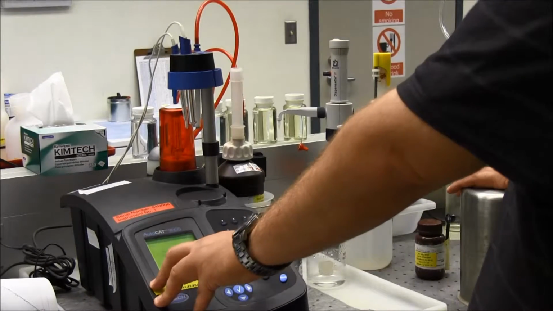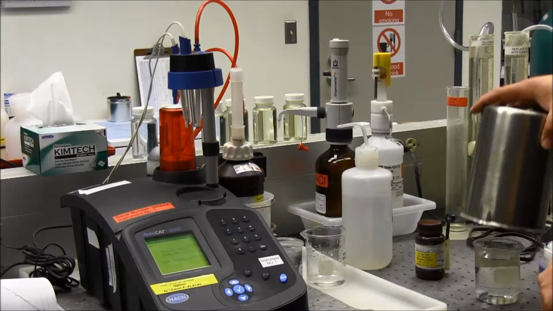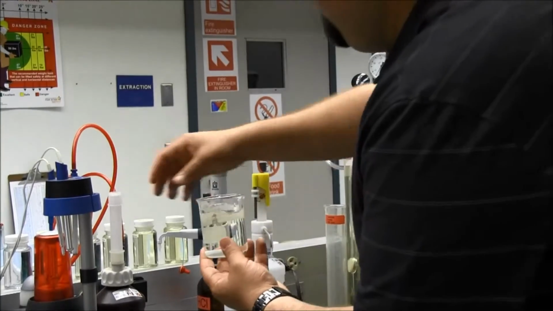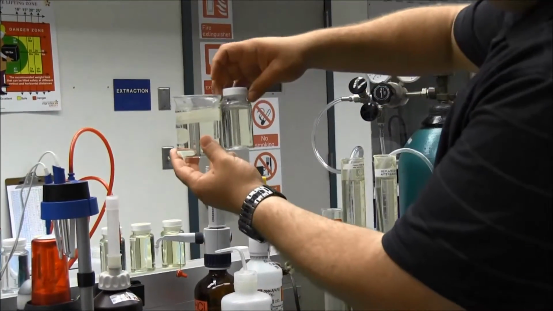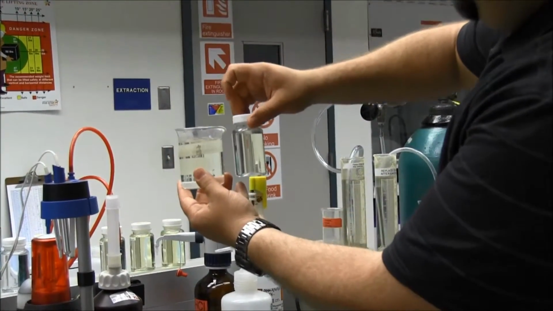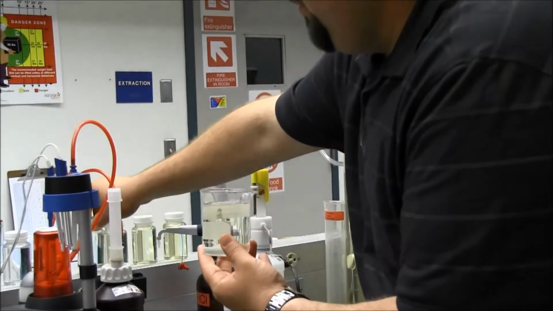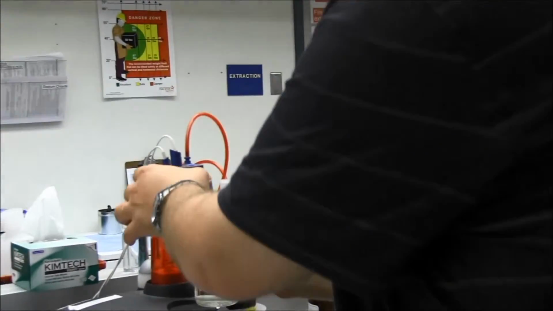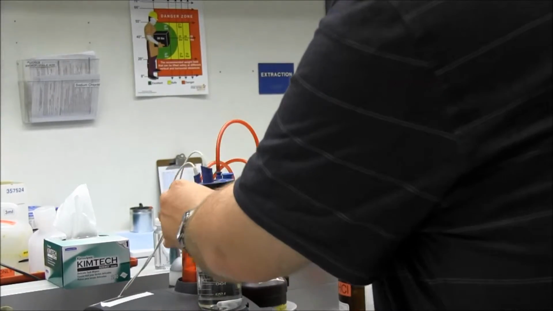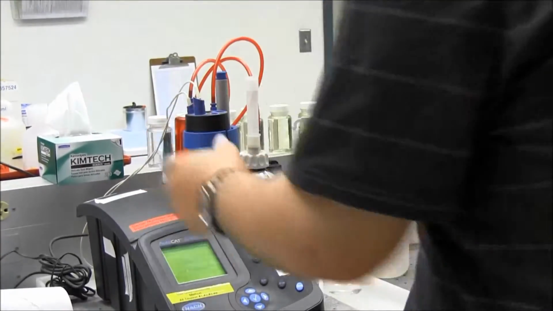It says place sample on instrument and dip electrode in the sample. So I'm going to compare my sample to my standard, and that's where I am. I'm pretty close right there. It says 0.4. So I'm going to place this one on here. Bring it down.